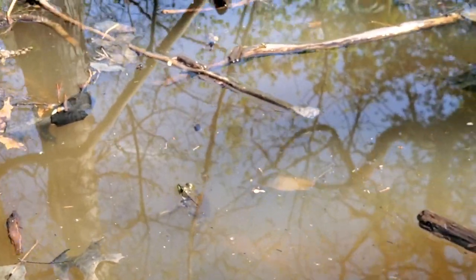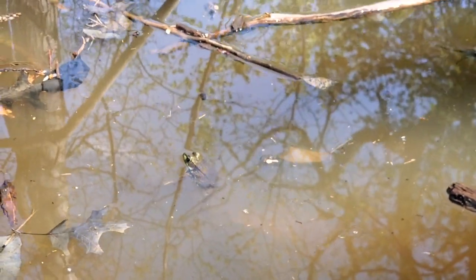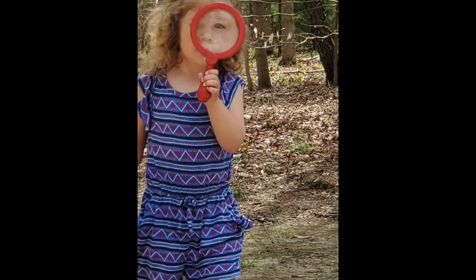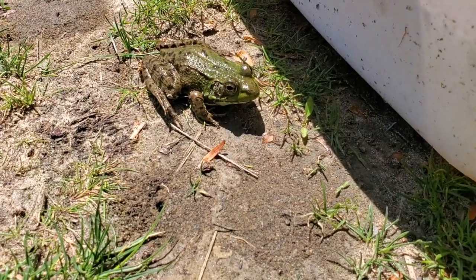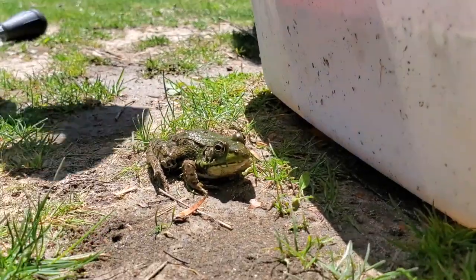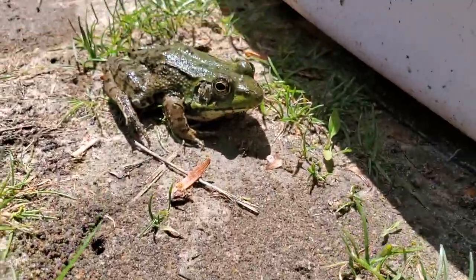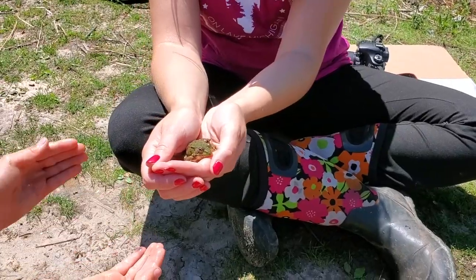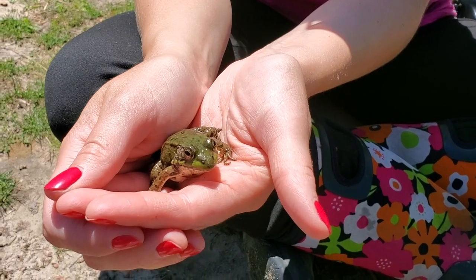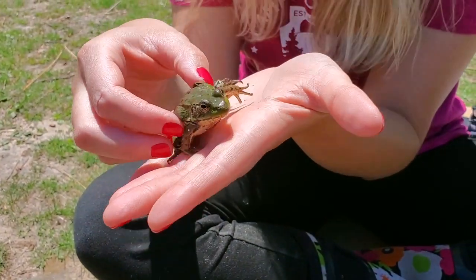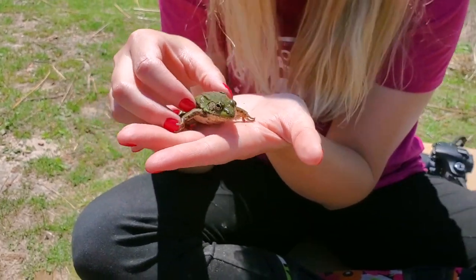Can you see what's hiding in the water? Yeah, a frog. This looks like a green frog. Green frogs are either green, olive, or brownish color, or any combination of those. They have dark spots on their back and sides, and have dark bars on their hind legs. Their belly is usually a whitish color. They sound like strings being plucked on a banjo.